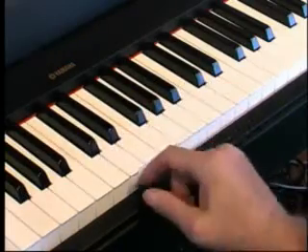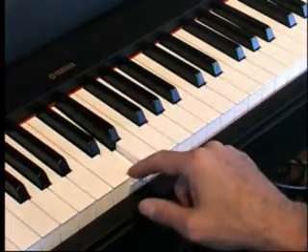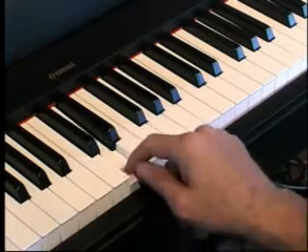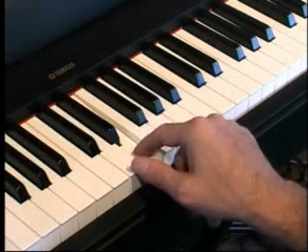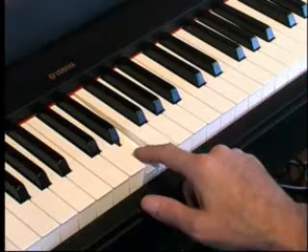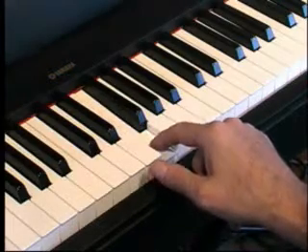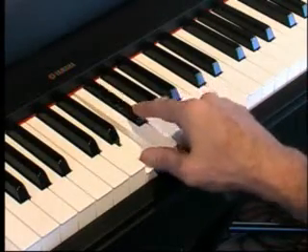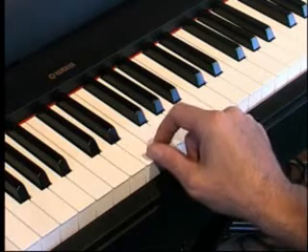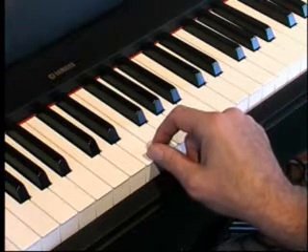Now, let's say we wanted to play a major scale starting on a D. Now let's see what we have to do. So from D to E is a whole step. Now we want to go another whole step. So you don't want to go to an F. You're actually going to go to F sharp, because remember the definition, a whole step is 2 half steps.